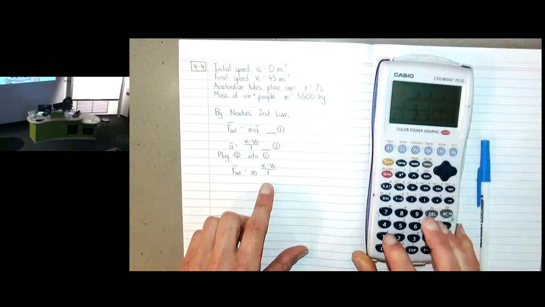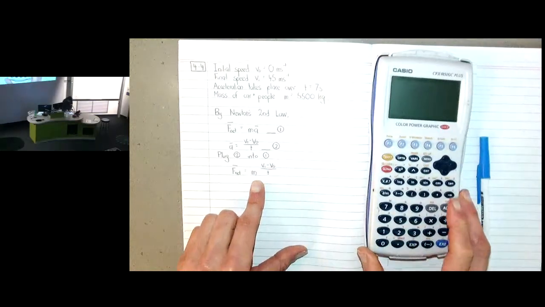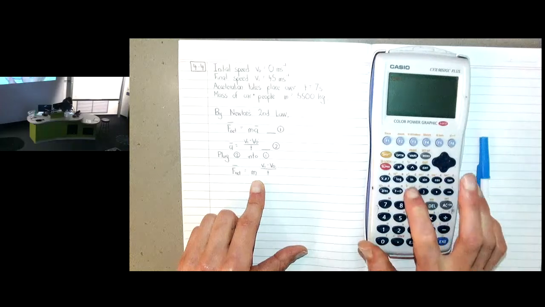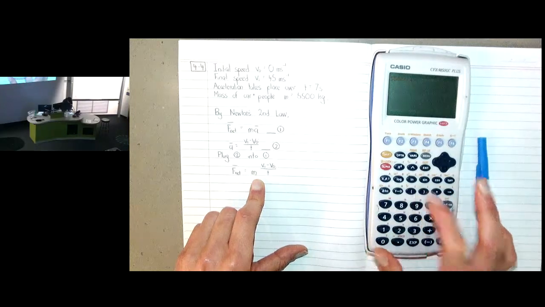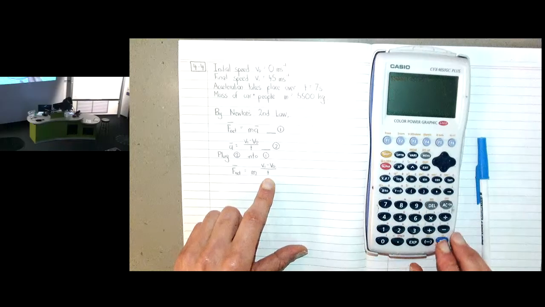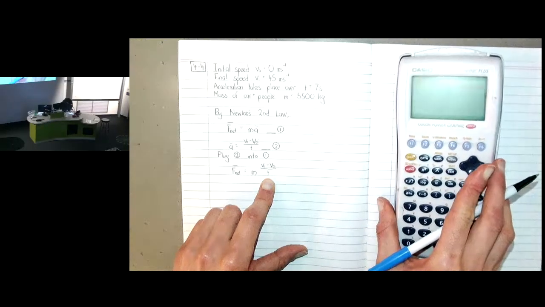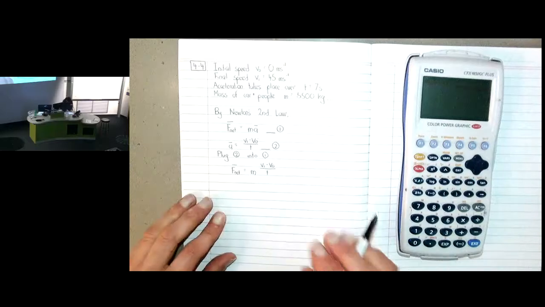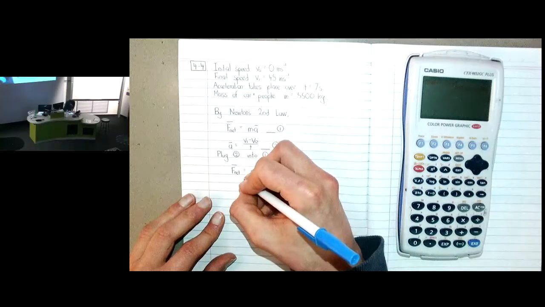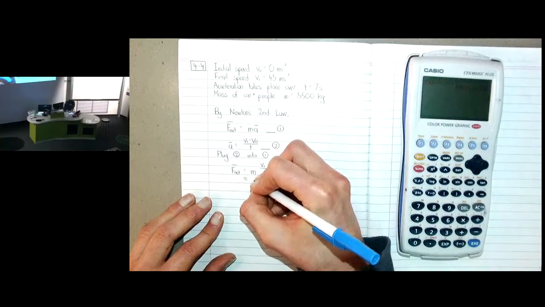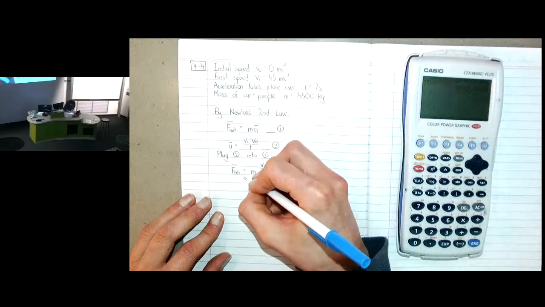And now we can just chuck these numbers into this, and so we get this. I get that the average net force was 35,000 newtons or thereabouts, so that's approximately equal to 35.4 kilonewtons.